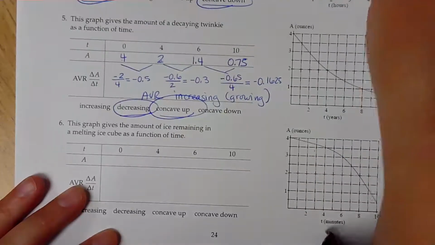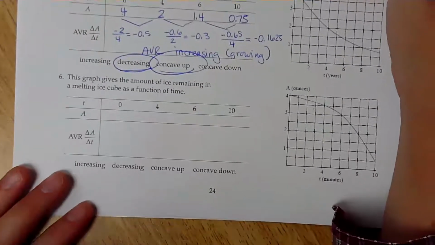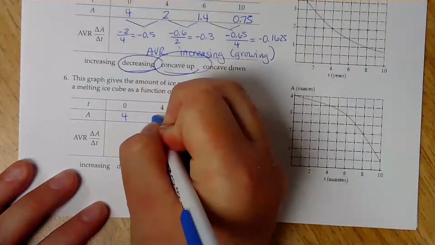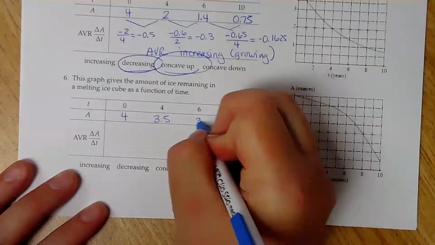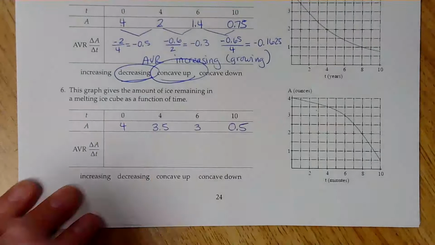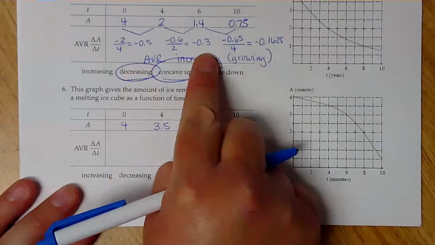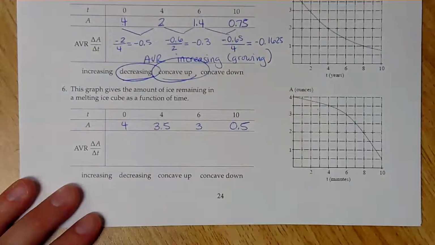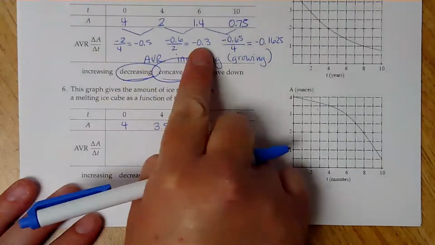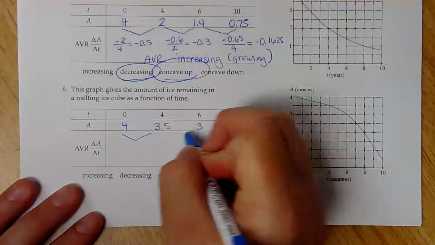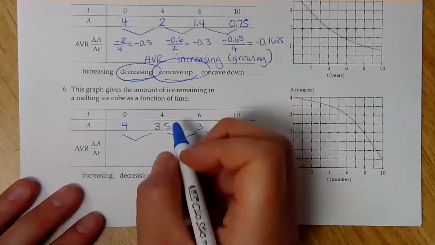Right, and then the last one. So this one is about melting ice cubes. And my function values here, I got a 4, a 3.5, a 3, and a 0.5. As long as you got somewhere in that ballpark, you should be fine. These calculations don't have to be perfectly exact as long as you're close. You should still be able to see this pattern here, that those AVRs are approaching 0 and therefore increasing.